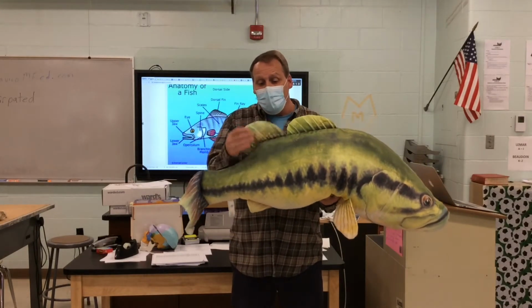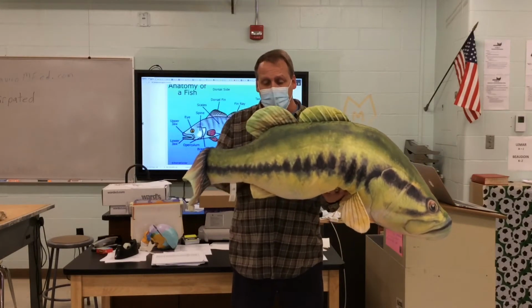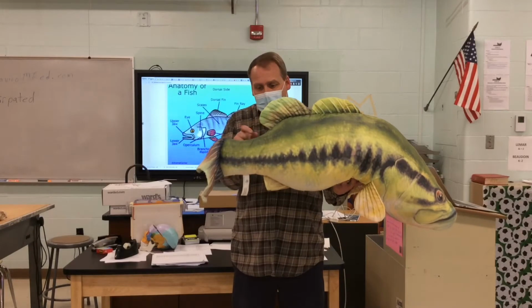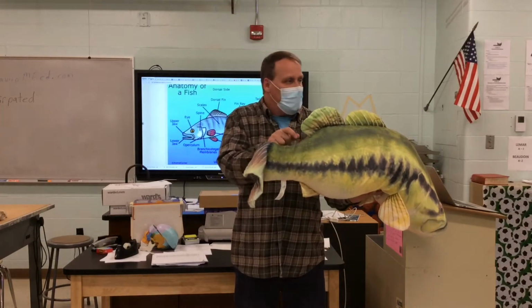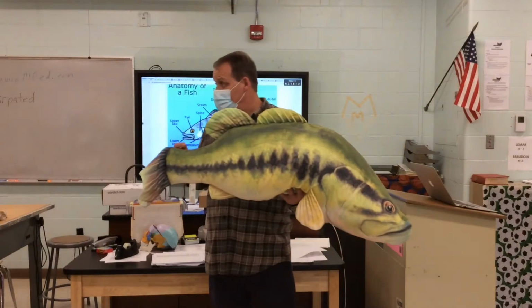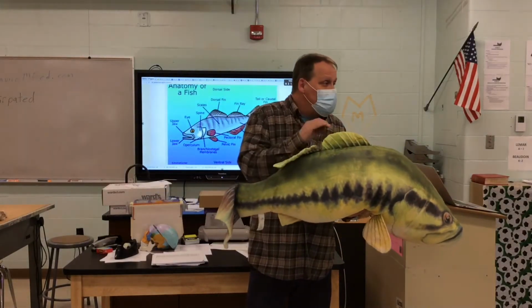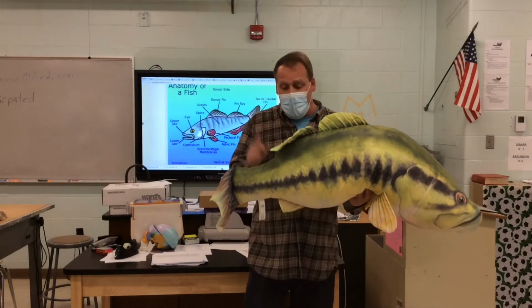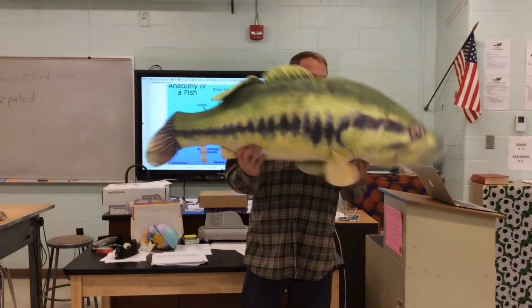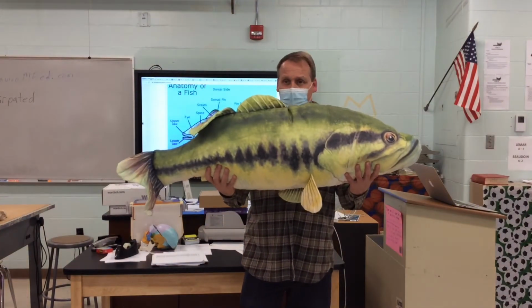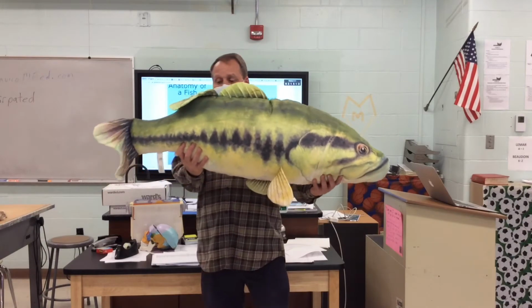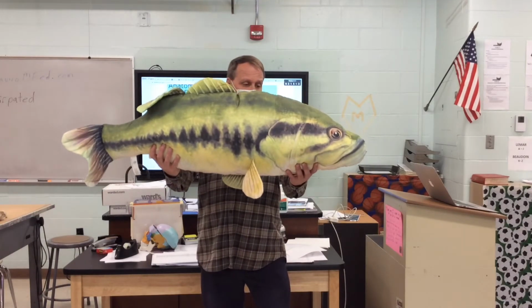There's another kind of fin that's really important, and we'll see a picture of it in a minute. Some fish have a little tiny fin that's mostly made of fat. It's called the adipose fin. Cold water species like salmon and trout have adipose fins. Warm water species like this bass do not have adipose fins. Okay, so we got all the fins done.